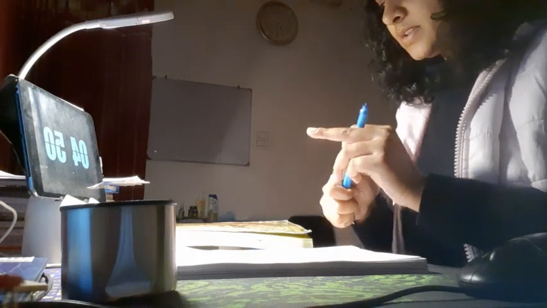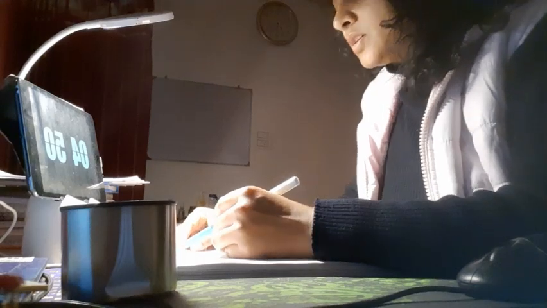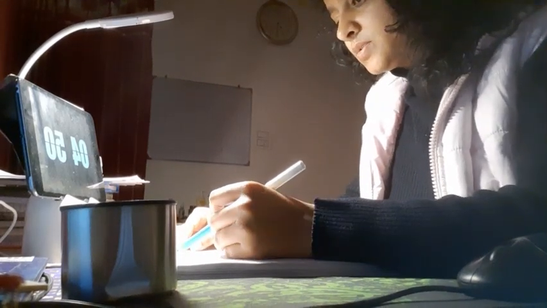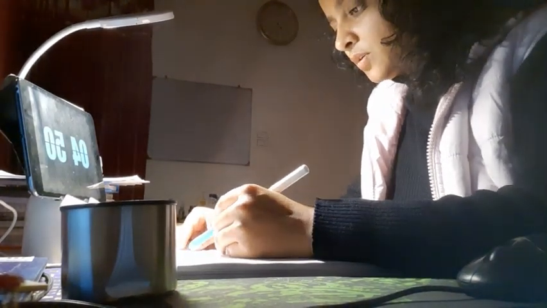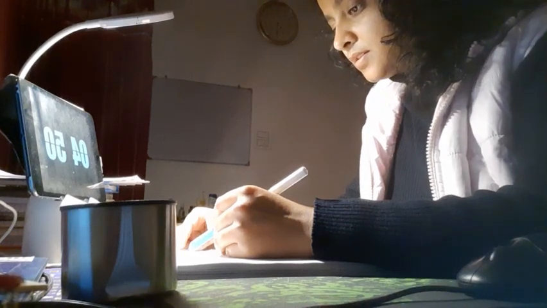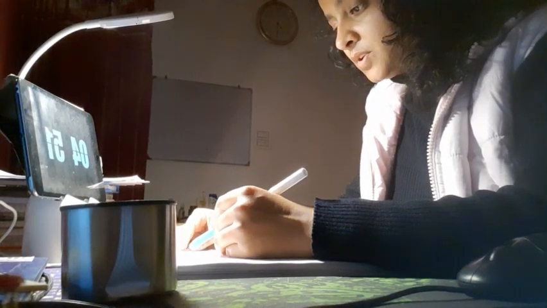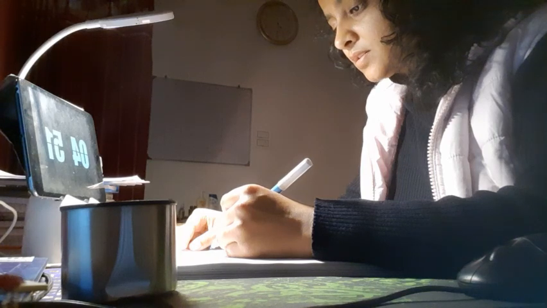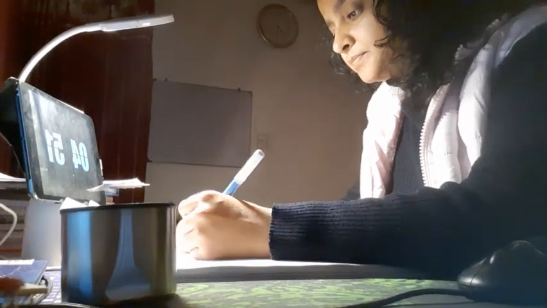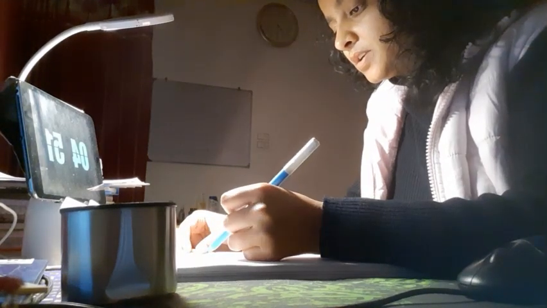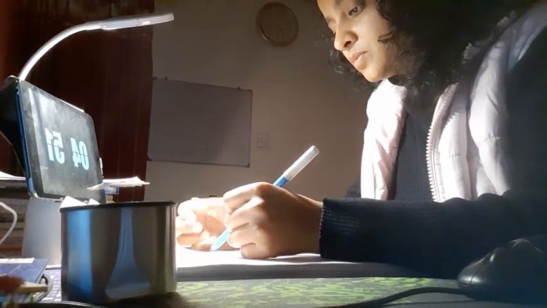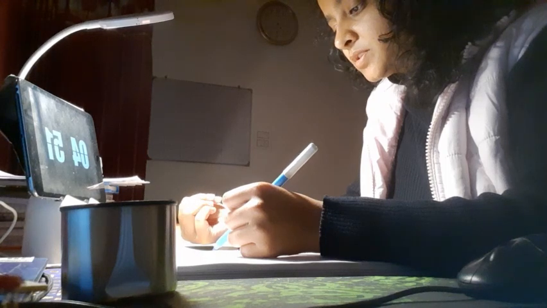Which factor affects the dissociation of oxygen from hemoglobin? pH, PO2, PCO2, temperature, everything. Which of the following condition is not responsible for shifting of curve towards left? It's not responsible.